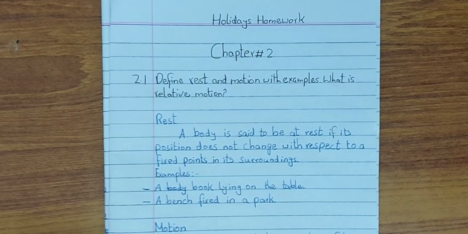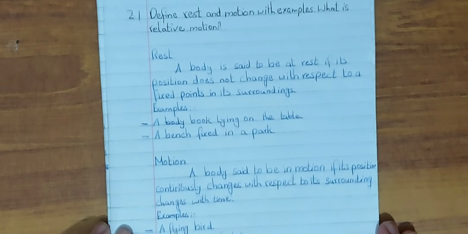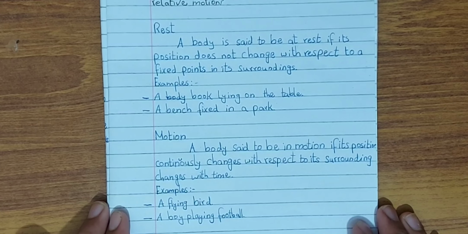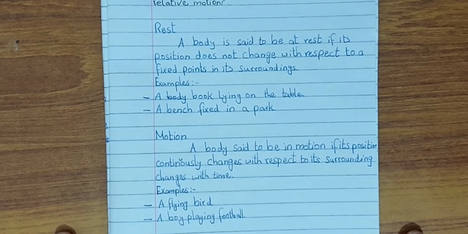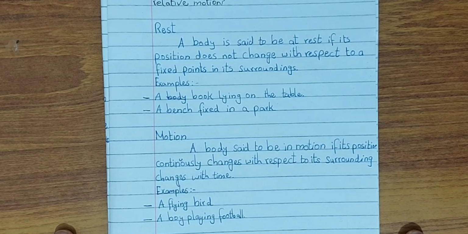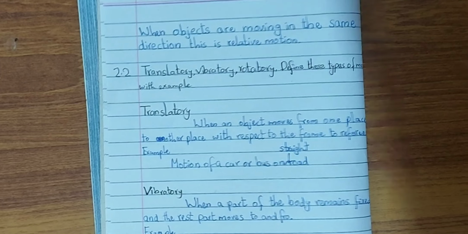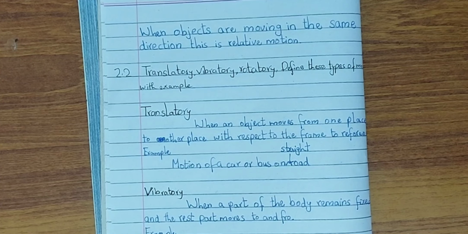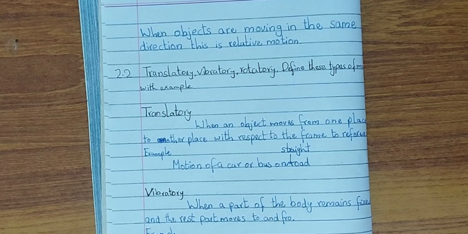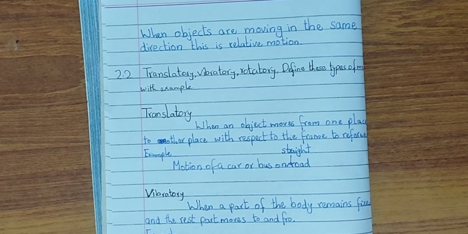Motion: a body is said to be in motion if its position continuously changes with respect to its surroundings, changes with time. Examples: a flying bird, a boy playing football. When two objects are moving in the same direction, this is relative motion.